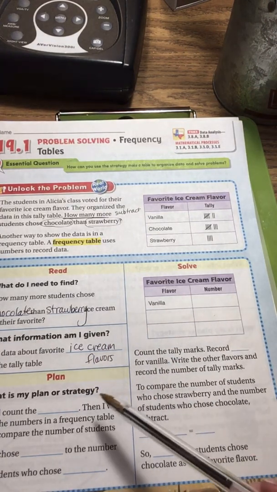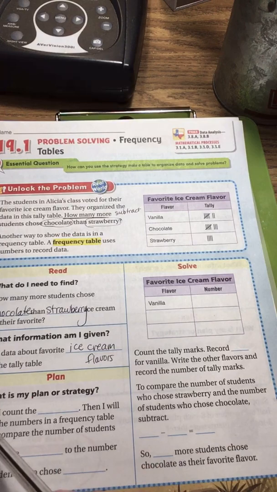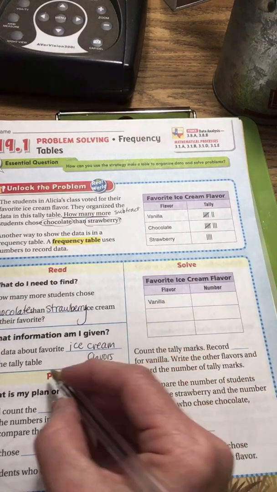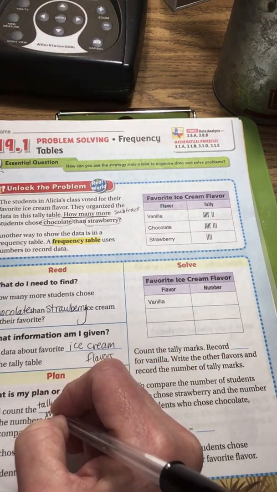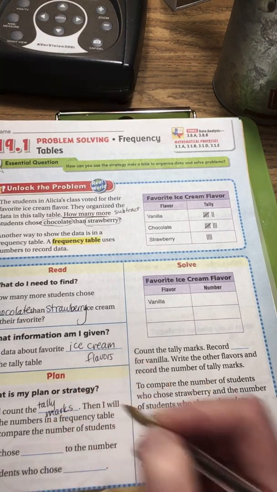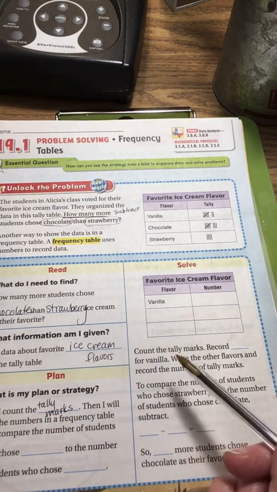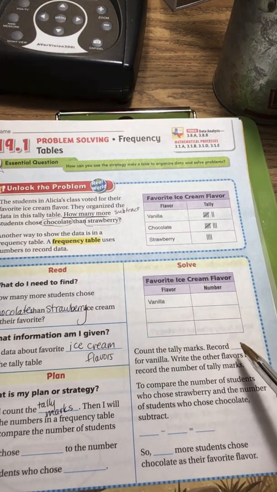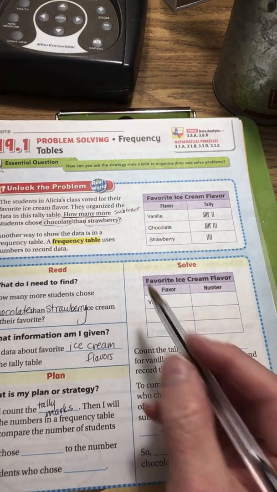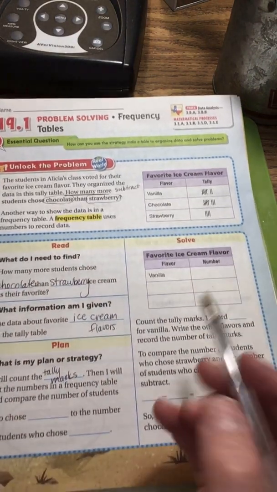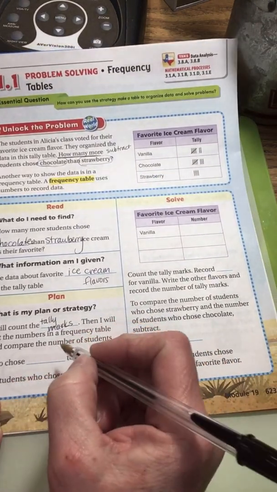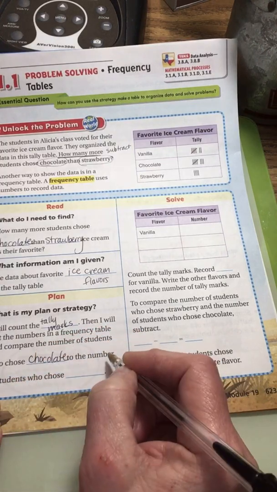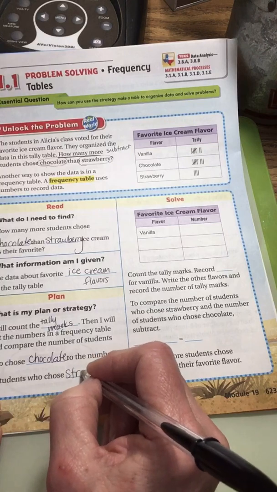Okay, so now we're going to have a strategy. We're going to make a plan. First thing to do is to count the tally marks. They don't give us a very big space here to write on, do we? We're going to count the tally marks. Then I will put the numbers in a frequency table, which is this table here, and compare the numbers of students who chose chocolate to the number of students who chose strawberry.